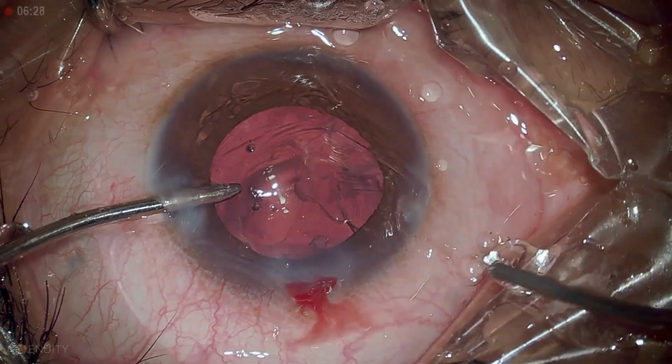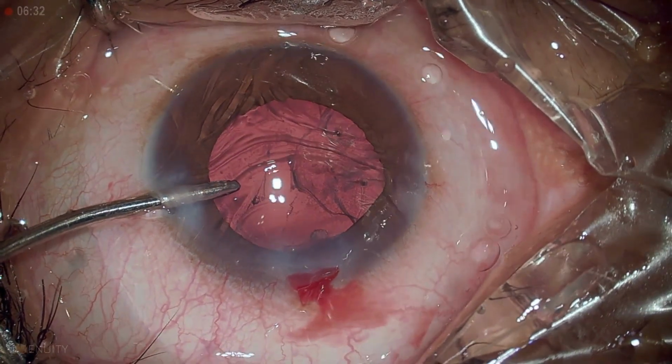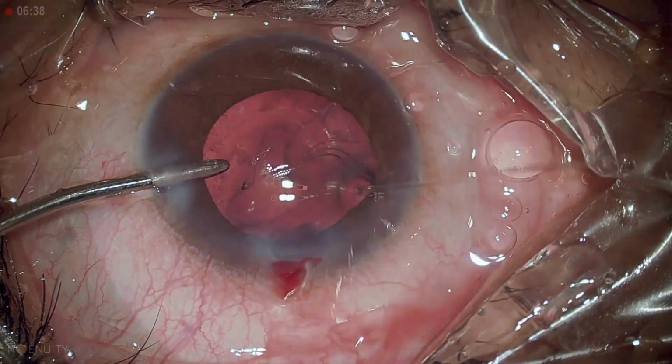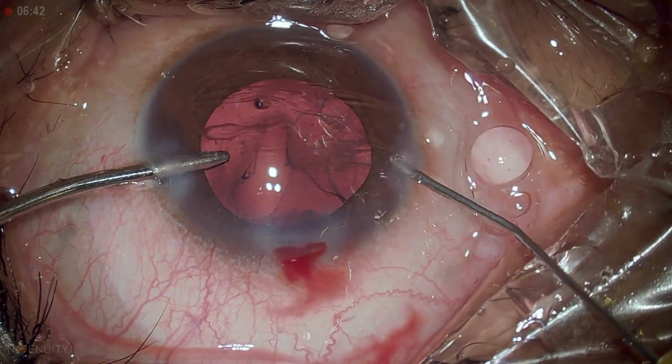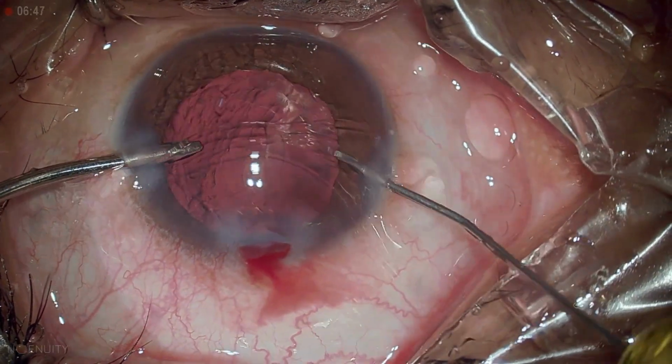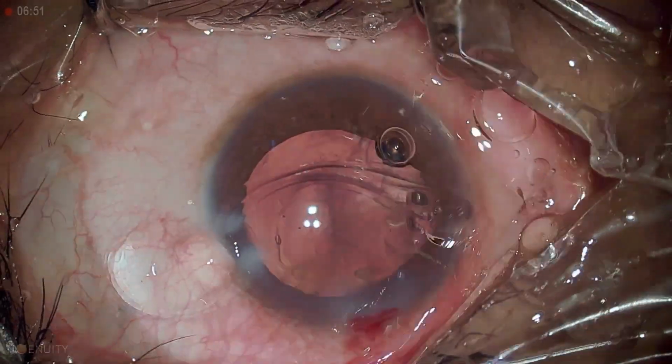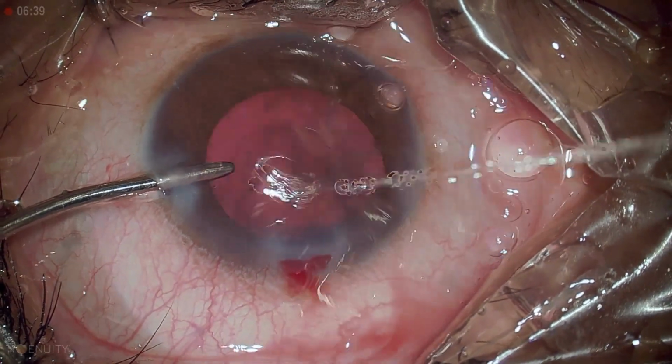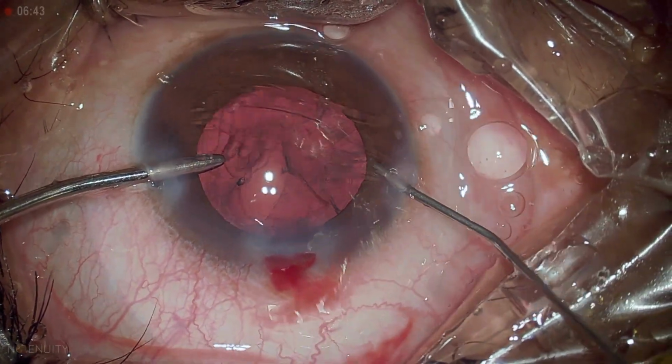The high viscosity silicone oil is floating in the conjunctival cul-de-sac. The moment you put Viscoat in the chamber, that also is good enough to tamponade the silicone oil.